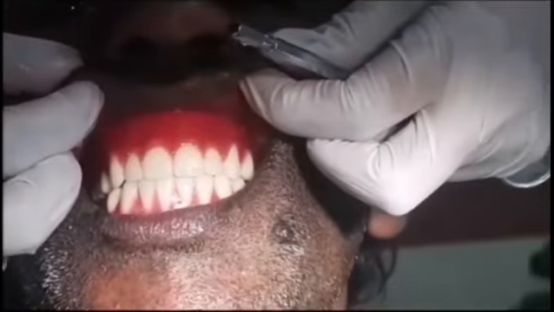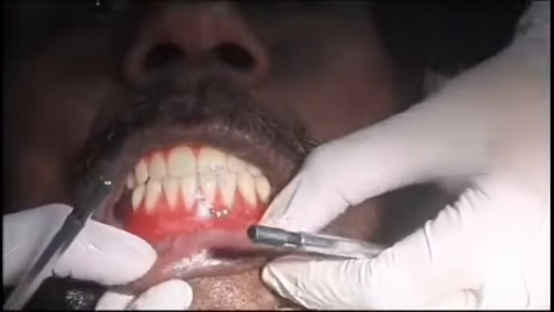Aesthetics: we see the midline, anterior plane, shape, size and shade of the teeth, and lip form in profile. Phonetics: the patient will be asked to speak. Sounds such as P, P, P, B, B, S, F are tested.